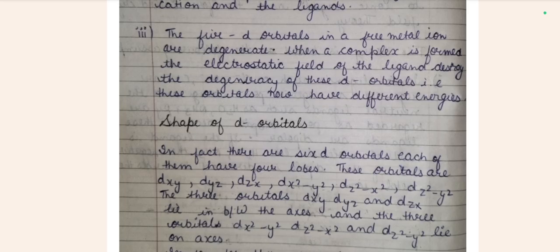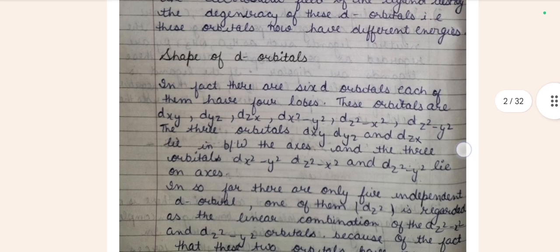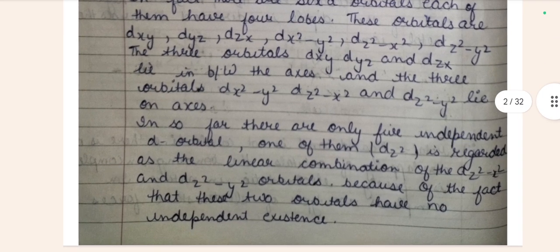These orbitals are dxy, dyz, dzx, dx²-y², dz²-x², dz²-y². The three orbitals dxy, dyz and dzx lie in between the axes, and the three orbitals dx²-y², dz²-x², and dz²-y² lie on the axes. In so far, there are only five independent d orbitals.